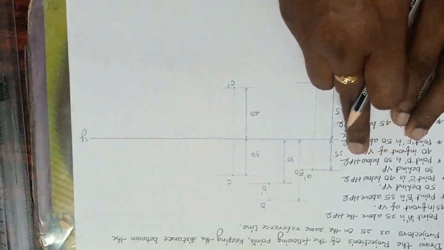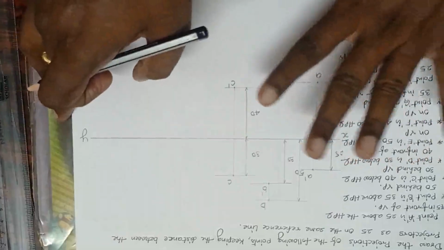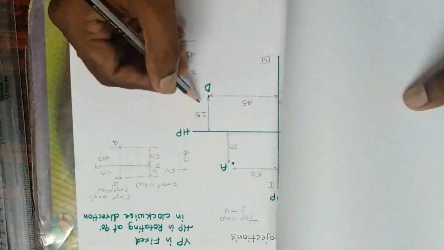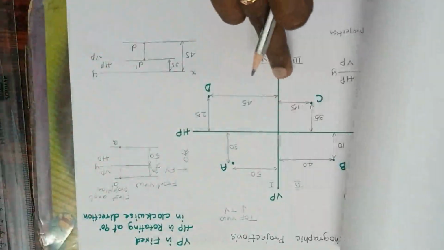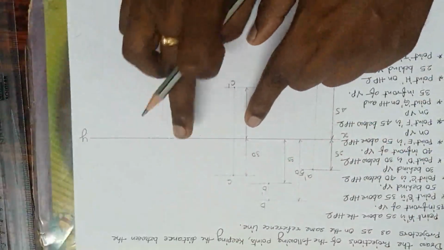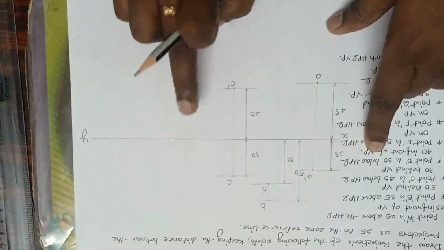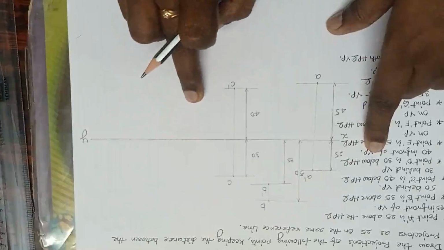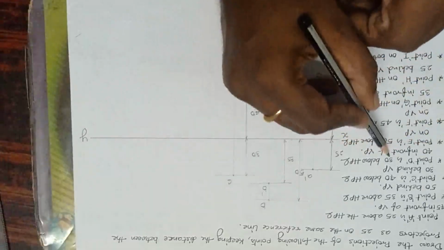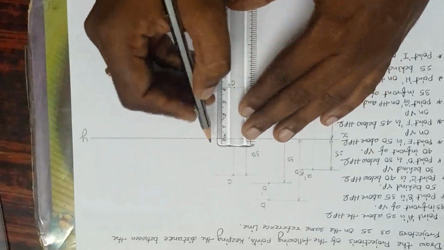Point D is 30 below the HP and 40 in front of VP. It means it is falling in the fourth quadrant. See here what it is telling, 30 below the HP and 40 in front of VP, so it is falling in the fourth quadrant. So both are below the reference line. I have to represent both the points below the reference line. Okay, right. So I'll draw here. The distance is 30 below the HP. I'll show it here.